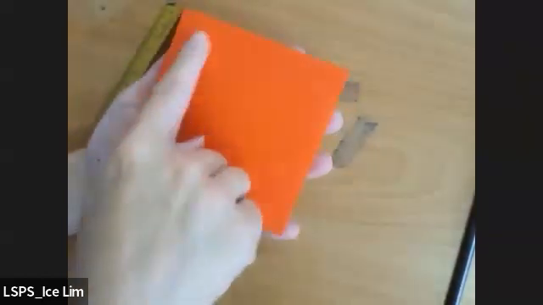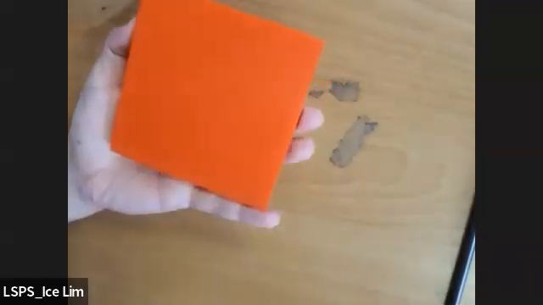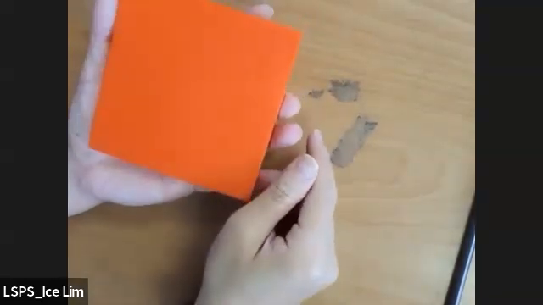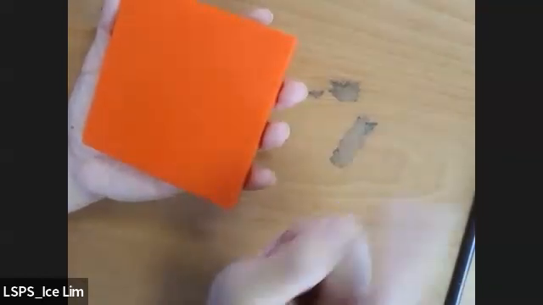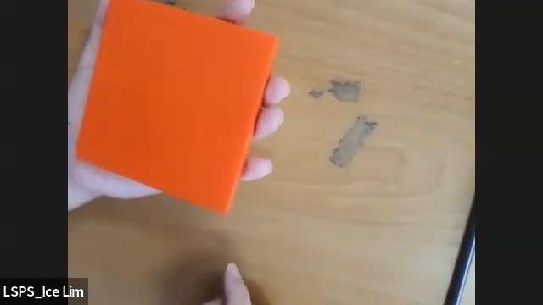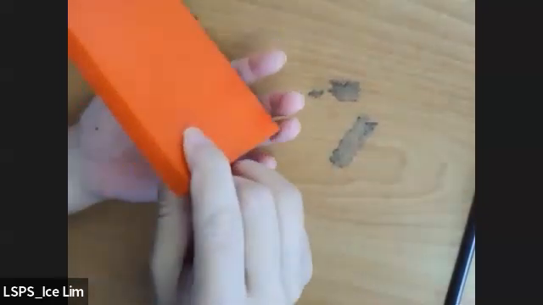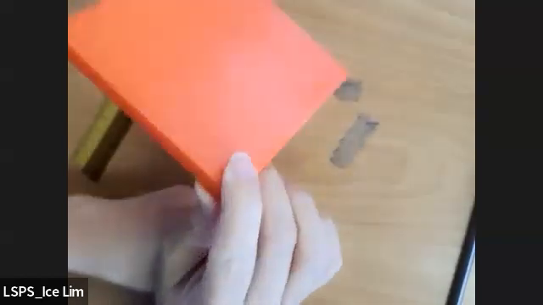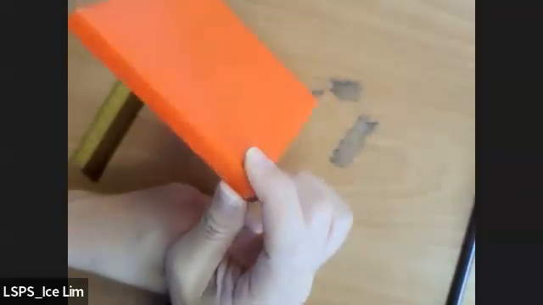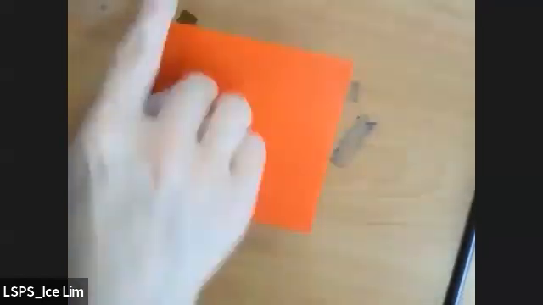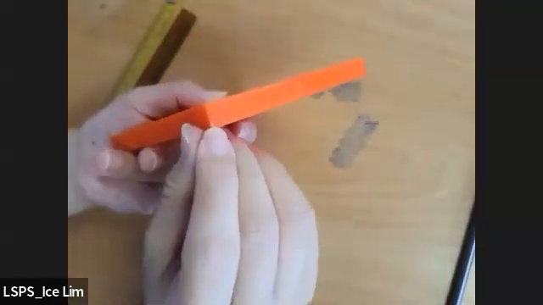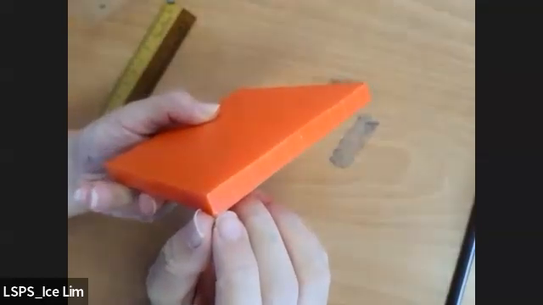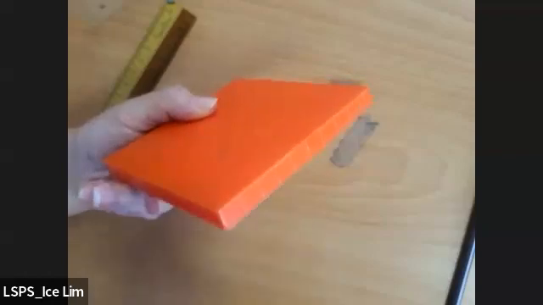What do you think is the area of this square? 100 cm square. Very good. 10 times 10, right? Correct or not? Okay, what do you think is the volume of this cuboid, this biscuit stack? 10 times 10 times 1 cm. 100 cm cube, very good.